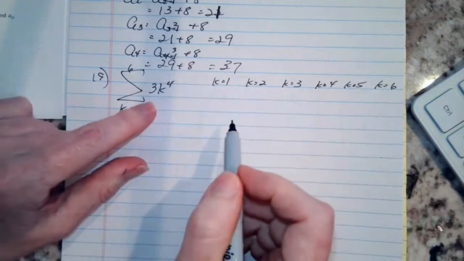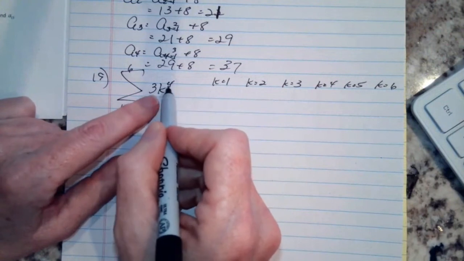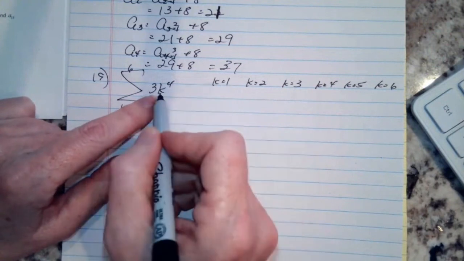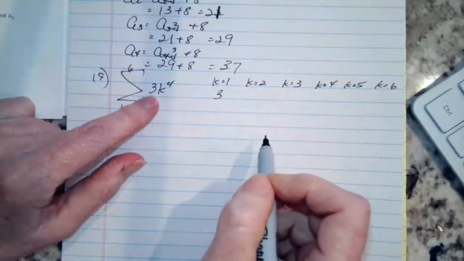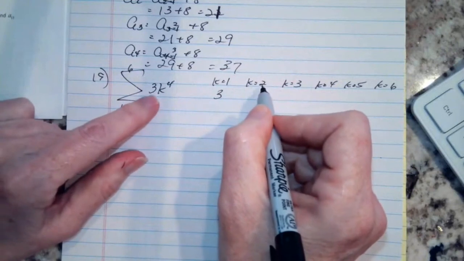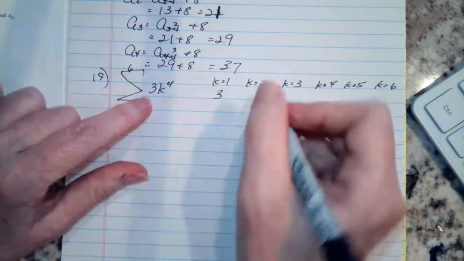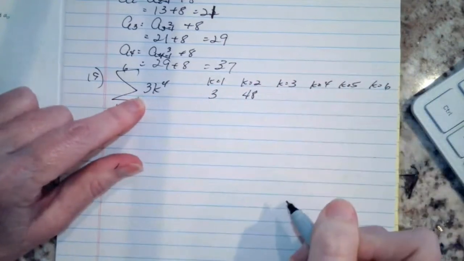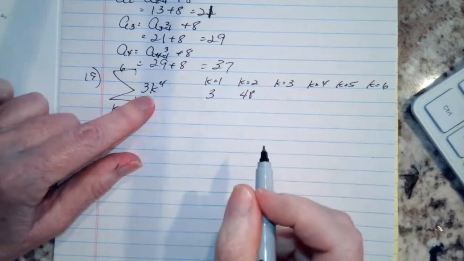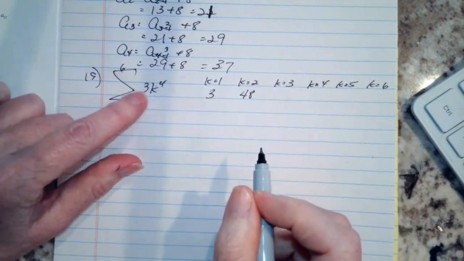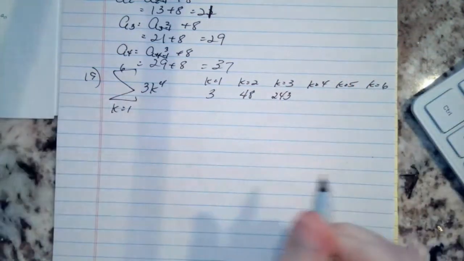Then what we're going to do is use this formula. So if I put a 1 in there, put 1 in for the k, 1 to the 4th power is 1. So 1 times 3 is 3. Next time around, put in a 2 for k. 2 to the 4th, that's 2, 4, 8, 16. And 16 times 3 is 48. Next time, k is 3. 3 to the 4th, that's 3, 9, 27, 81. And 81 times 3 is 243.